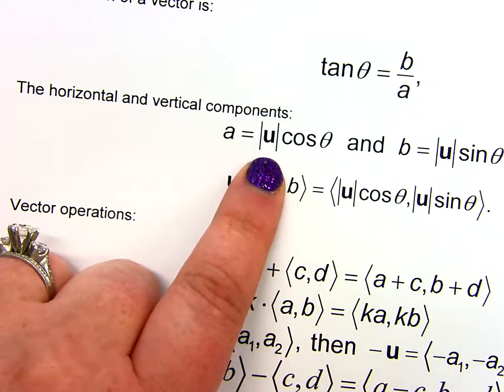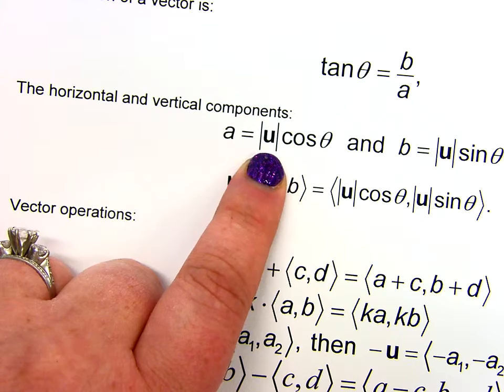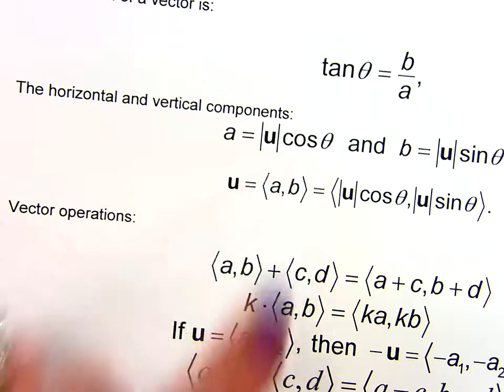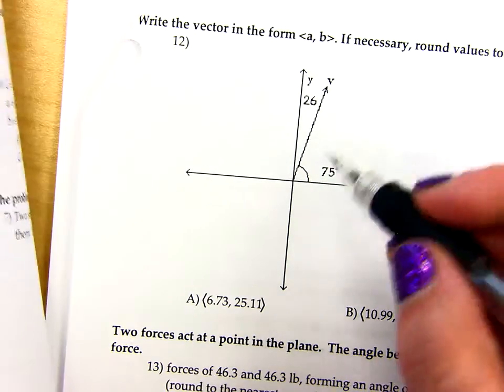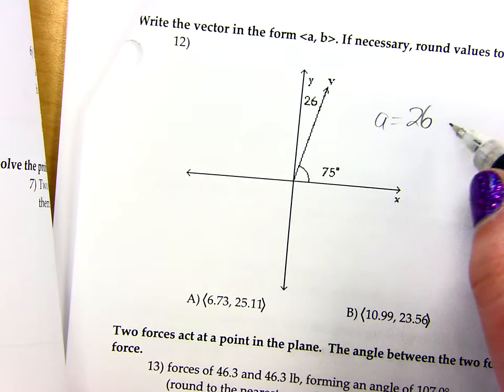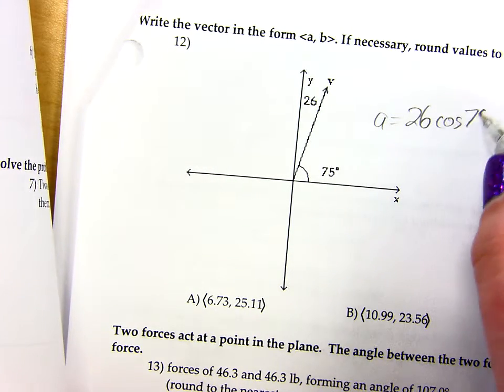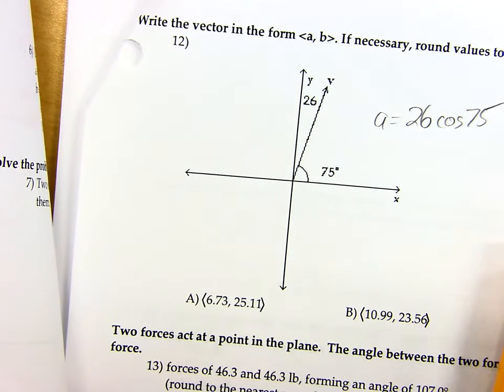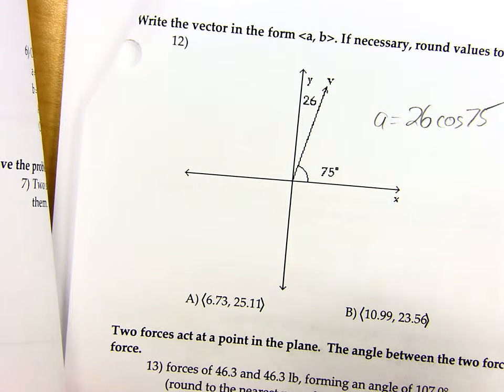That's the magnitude, so the length of the whole thing. So this one's just going to be A equals 26 times the cosine of 75. That's it. 26 times cosine 75. 6.73. So it's got to be choice A.